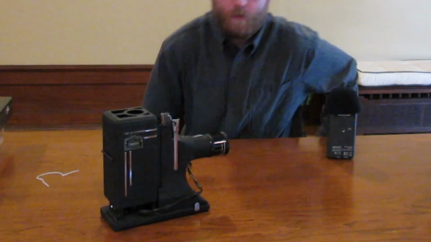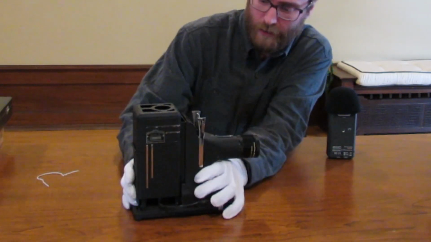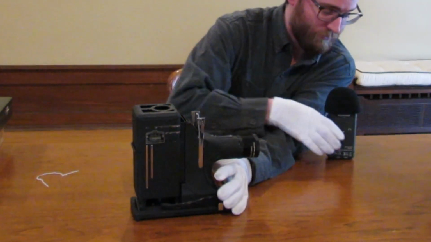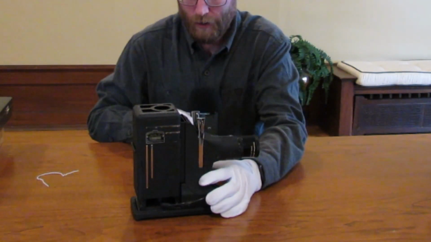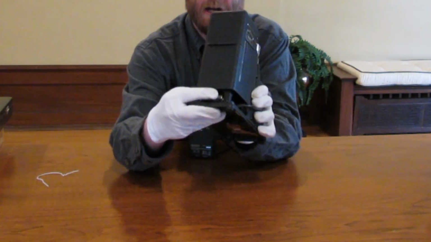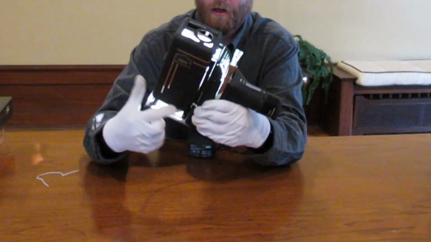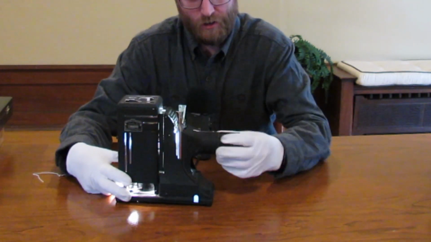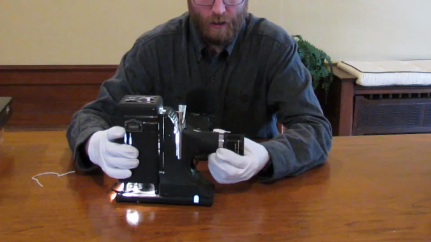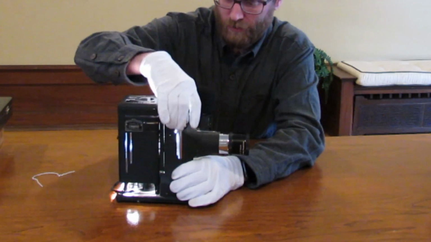All right. So this is pretty cool in that this works, which is remarkable. There's a switch back here that turns on, and then there's a light inside of it. It's the same basic principle as a magic lantern, except this is specifically for slides.